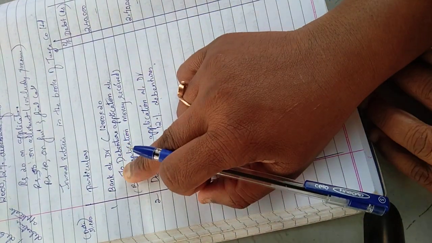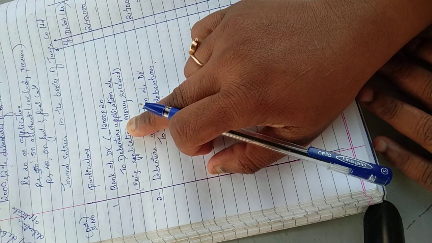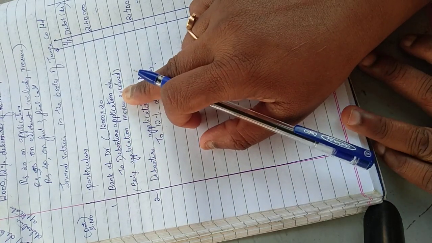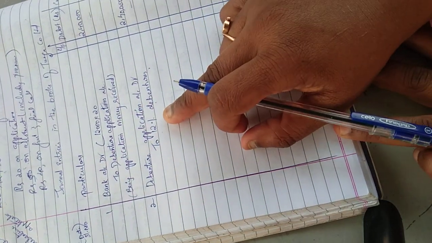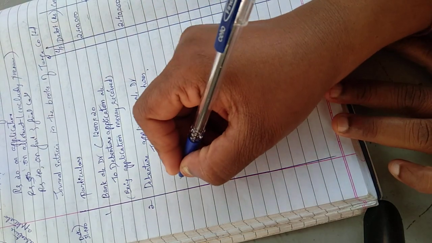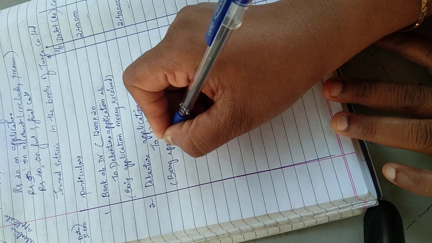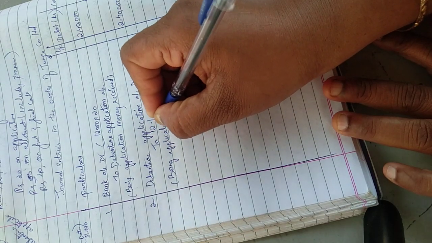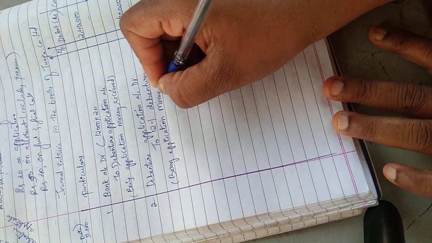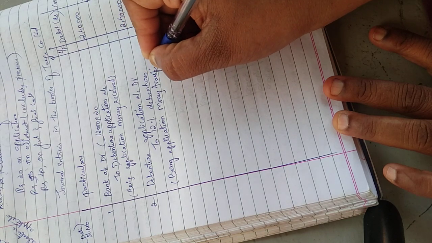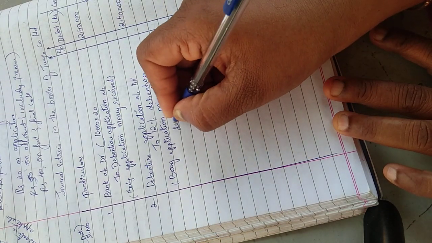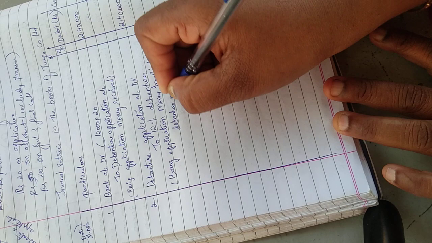Okay, so the basic journal entry is bank account debit to debenture application account, being application money received; debenture application to 12% debenture, being application money transferred to debenture account. Just write what you're doing, debenture account.